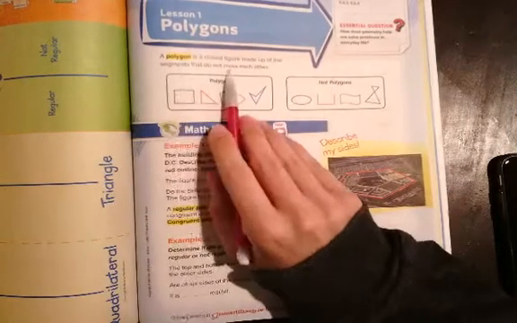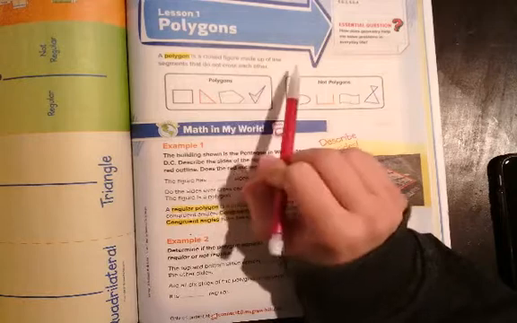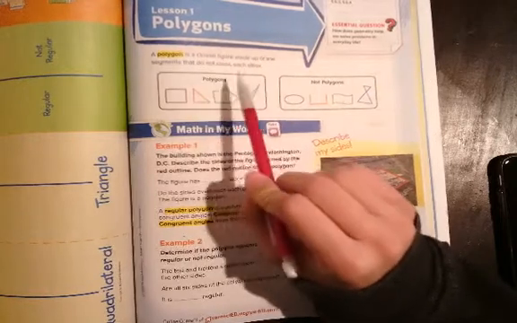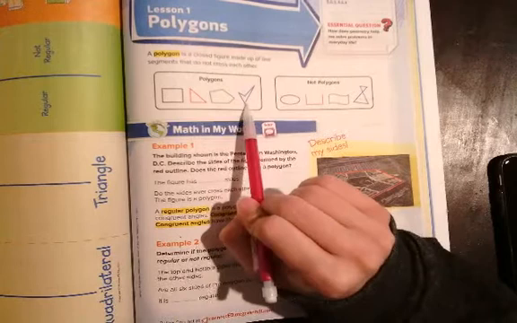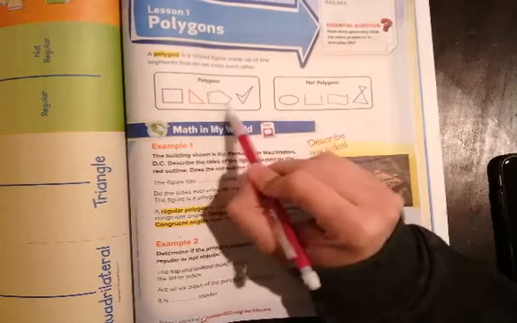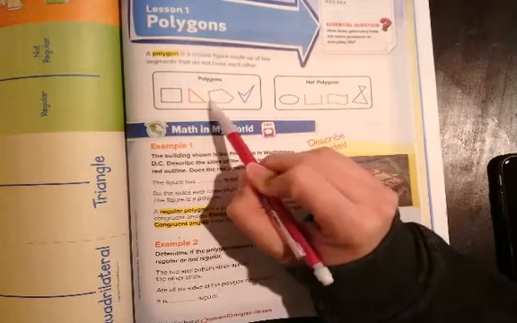First of all, a polygon, that is the name for a figure that is closed, made up of line segments that don't cross each other. So they give you examples here. All of these are examples of polygons, right? They're shapes that are made by straight line segments that connect but don't cross.